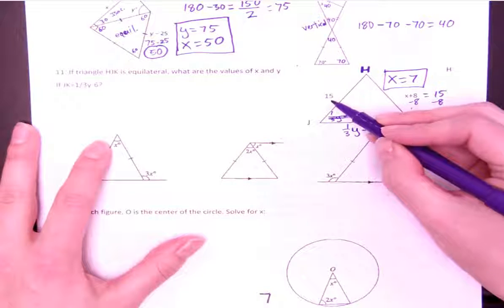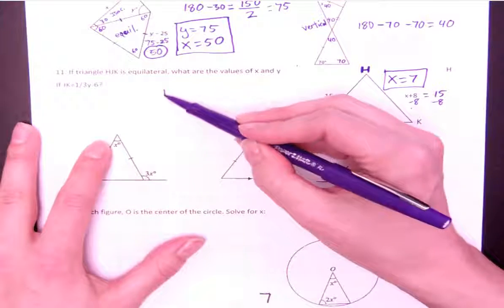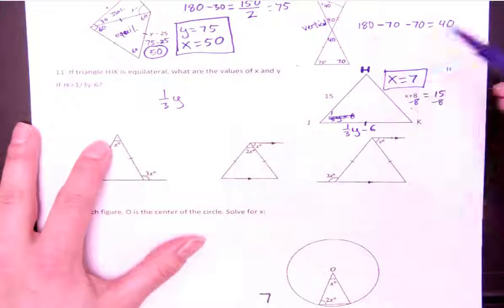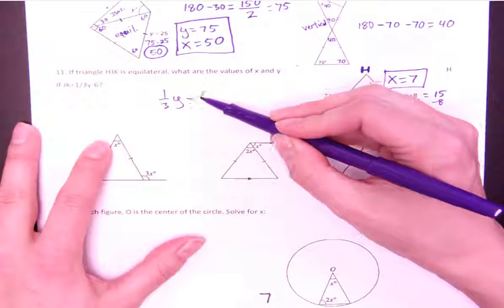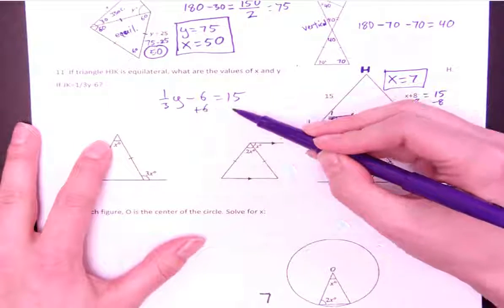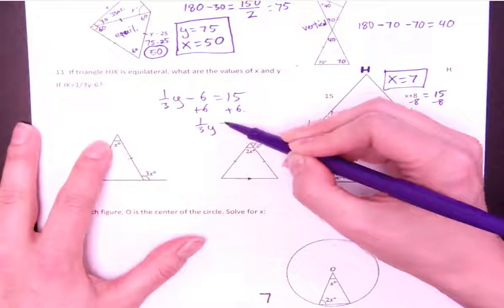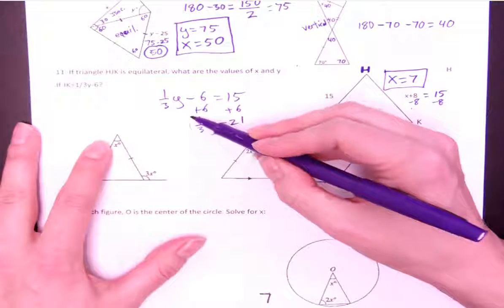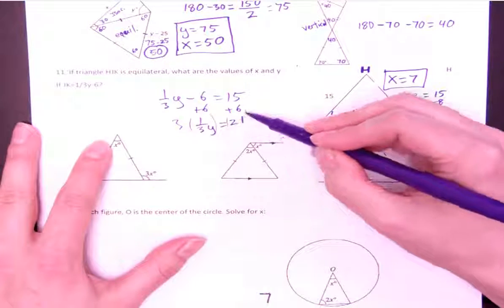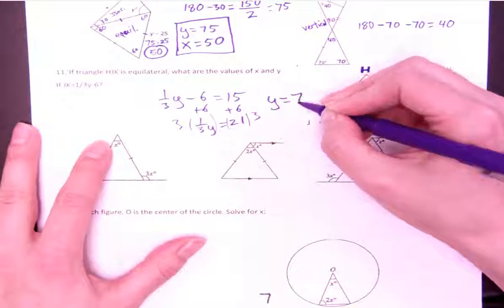So 15 is labeled right here. And that was labeled there. So then I do 1/3 y minus 6 equals 15. So 1/3 y equals 21, times 3 is y equals 63.